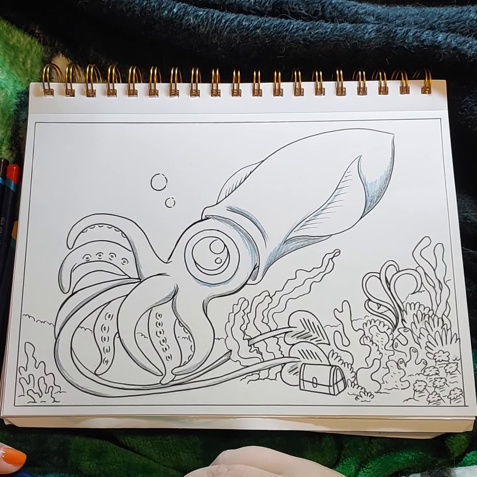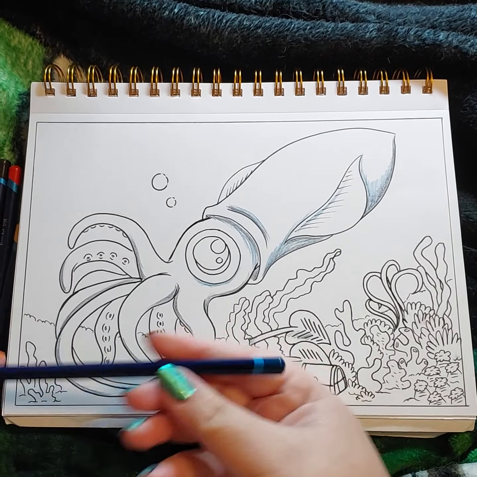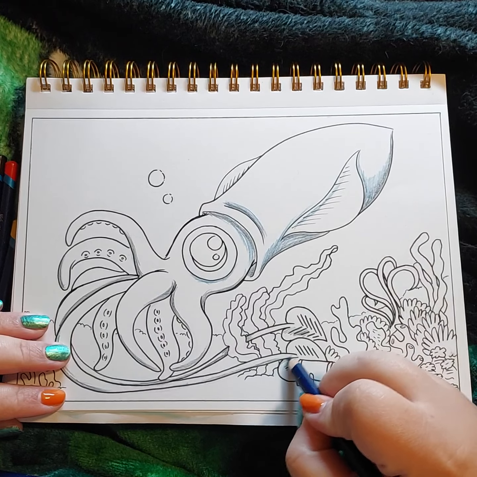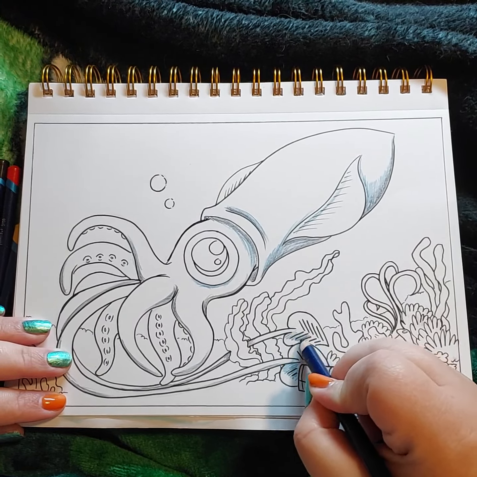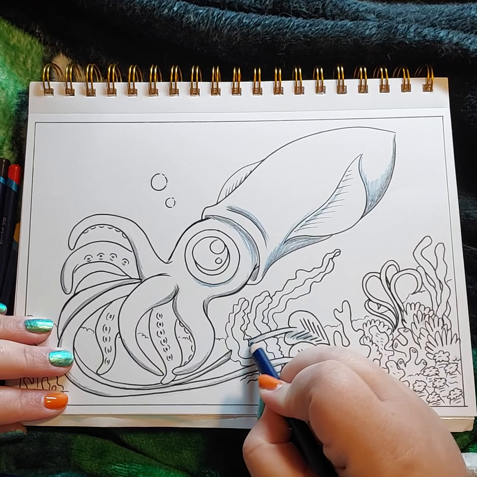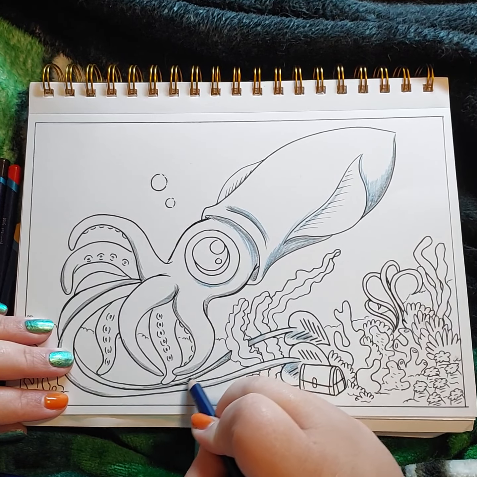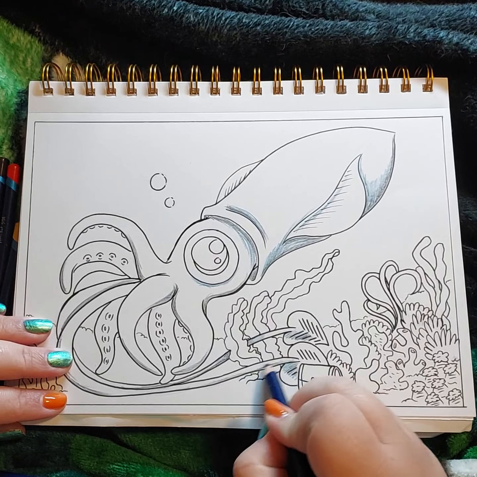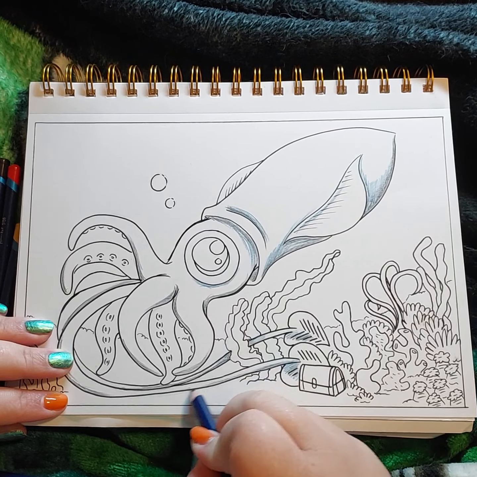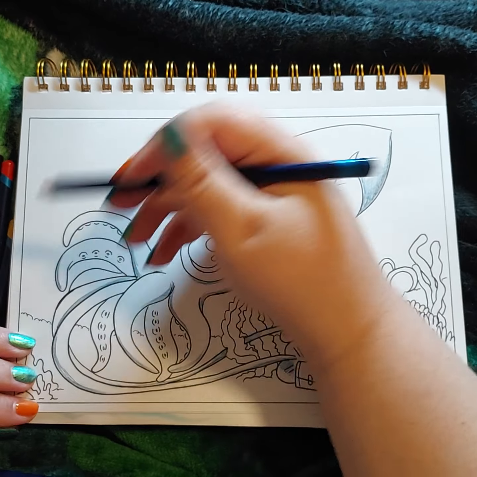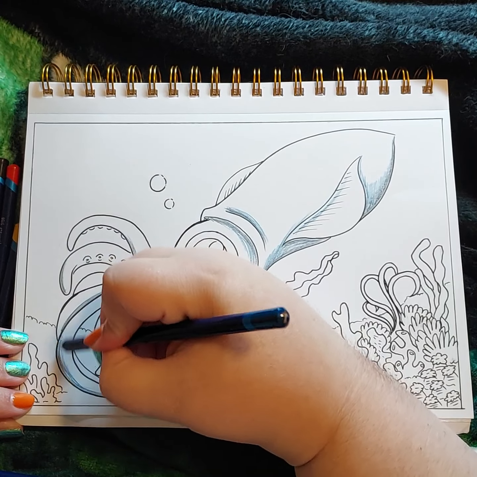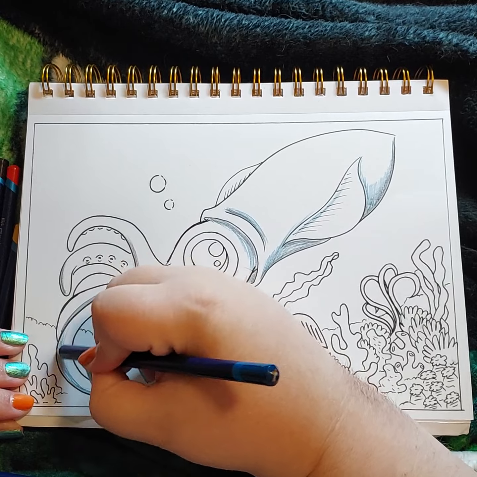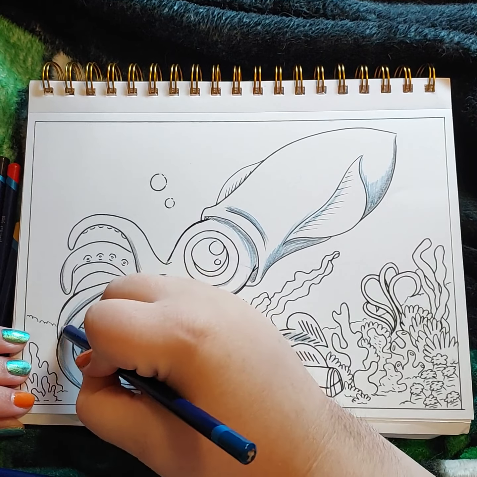Okay. Get out my slightly lighter blue. Pardon my hand for cutting across here, but gotta do what I gotta do to get the strokes in there.